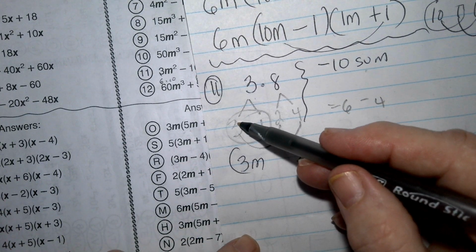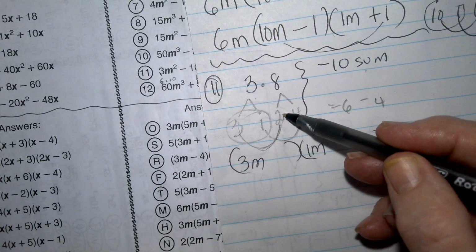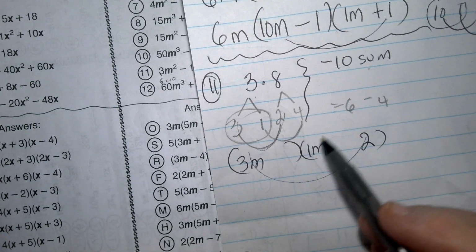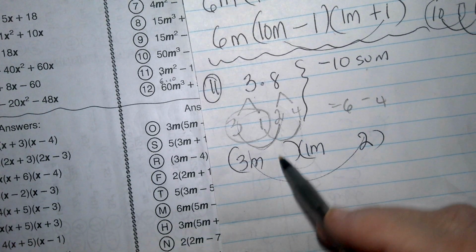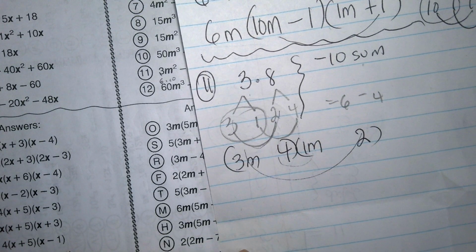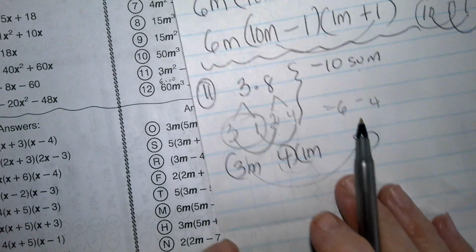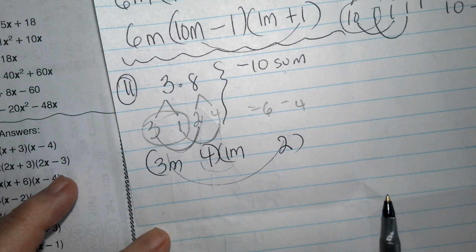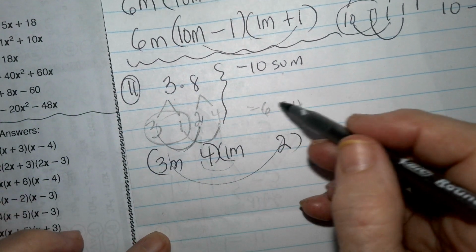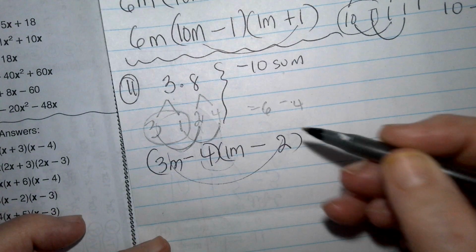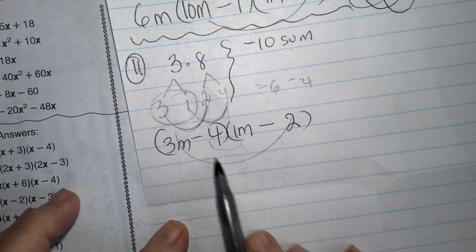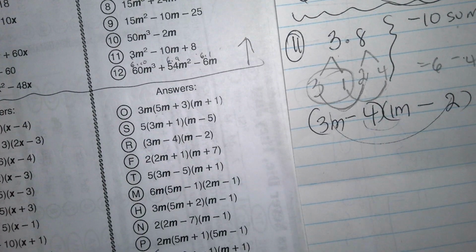And the 3 is connected to the 2. The 1M is connected to the 4. And who knows what the signs are going to be such that we get a negative 10. Negative and negative. We're summing both of those so that they're negative. So negative times negative gives us our positive, and that works out. So that answer is somewhere.